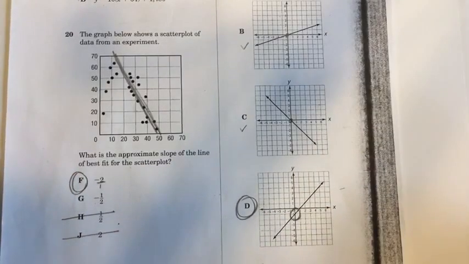So that is your false one. So direct variation: linear, goes through the origin. All right? That is it for chapter 3. Hope it helped.